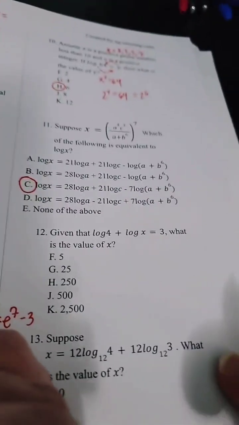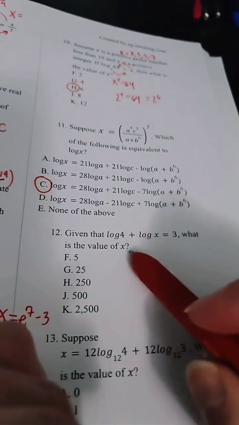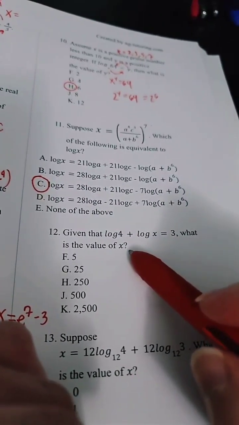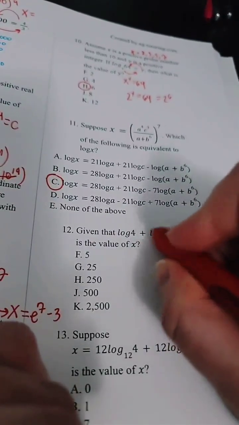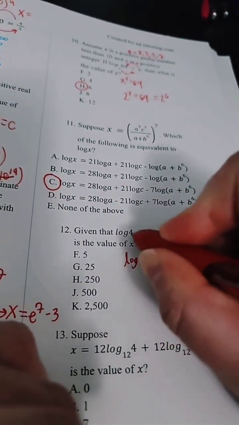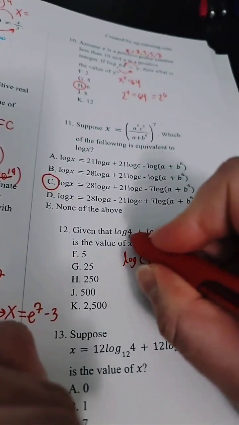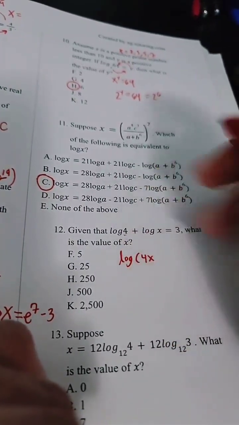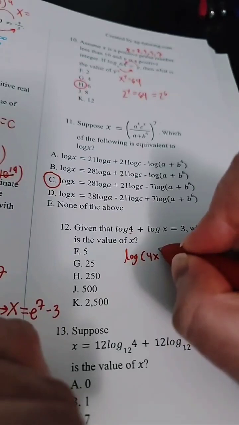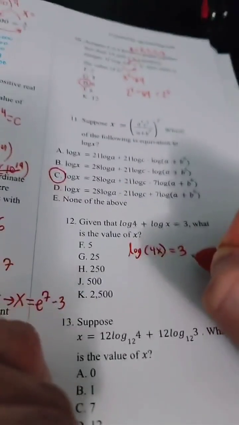Let's go to number 12. Number 12 says, given that log 4 plus log x is equal to 3, what is the value of x? Okay, so let's see. Remember, when you're adding in between, that's the same as taking the log of those numbers multiplied, so log of 4x, if they have the same base. These have the same base, because there's basically no little number there, which means there's a 10 there. So we would say that this is log of 4x is equal to 3.